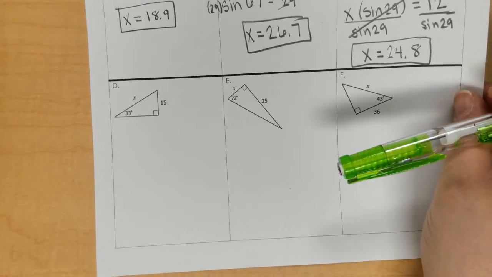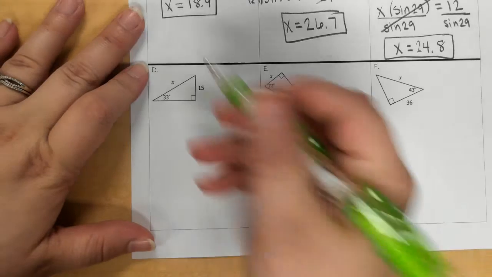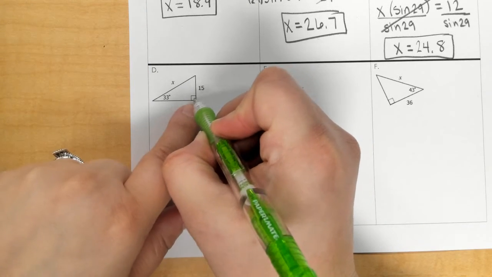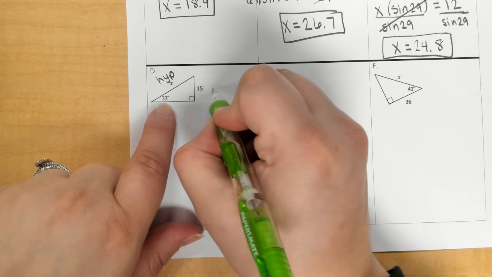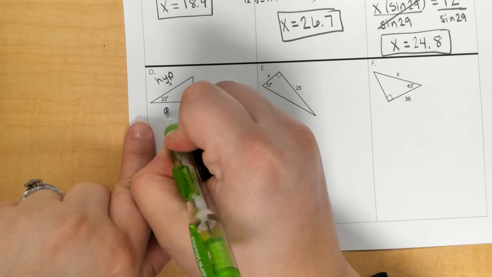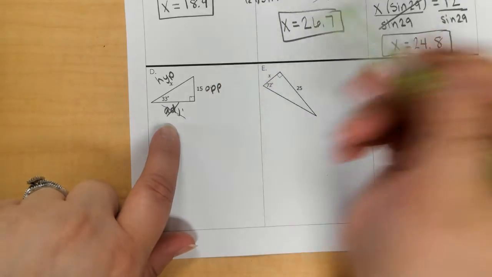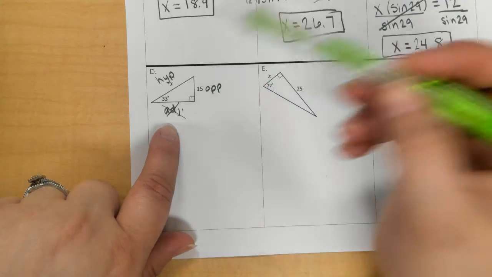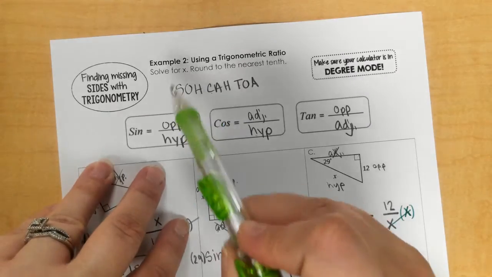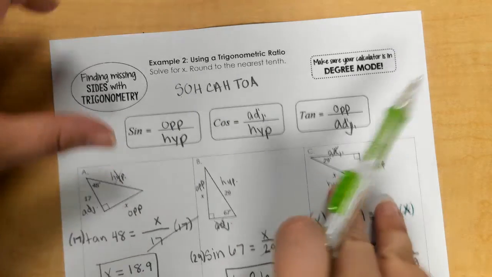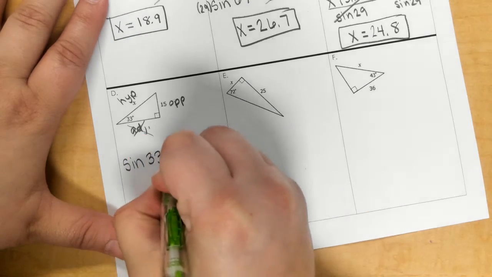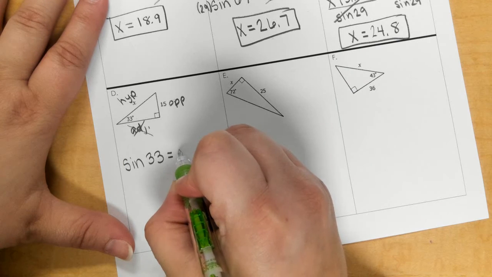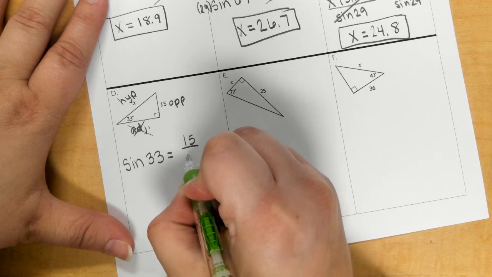All right, moving on. For letter D, I'm going to label first. So right angle, across from that is your hypotenuse. Across from 33 is your opposite. Next to 33 is your adjacent. We don't need that. We do have opposite and hypotenuse, which means we're dealing with sine. Opposite and hypotenuse is sine. The sine of the angle equals opposite over hypotenuse.